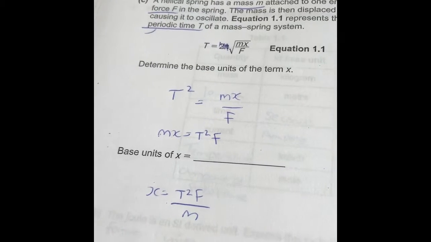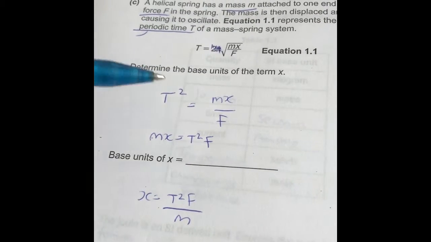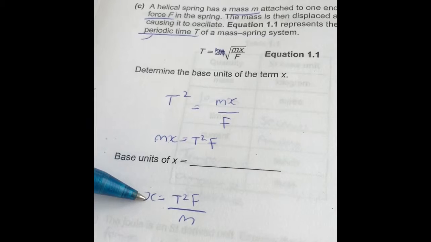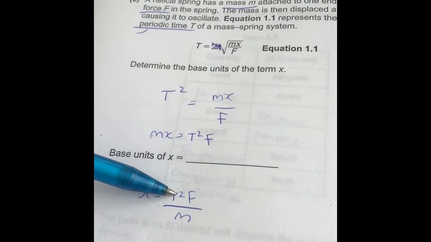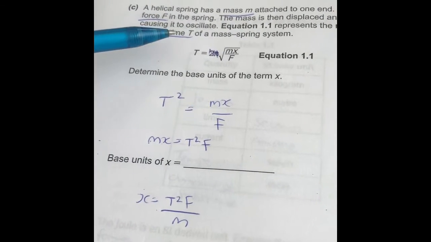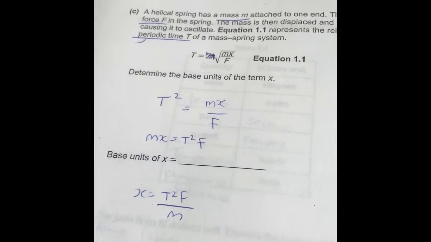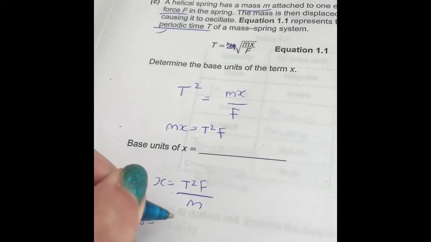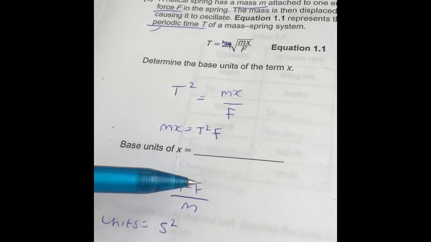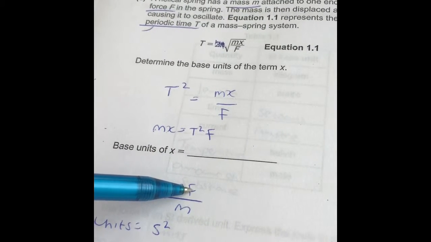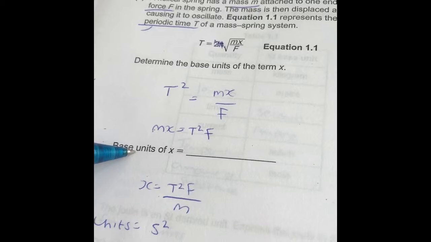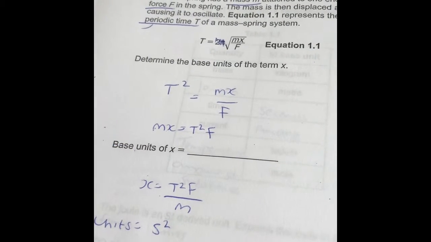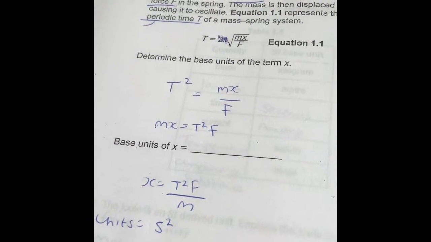Now what we have to do is we actually have to put in our units and work out the units for x. So the first part's easy. T is a time and it's squared. So that is just simply seconds squared. So I'm just going to write units here. So it's seconds squared. Force is measured in newtons. Newtons is not a base unit, so therefore we have to think of an equation for force. I always think F is equal to ma, my mass times acceleration.